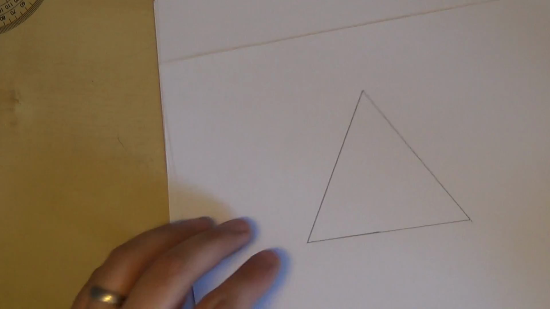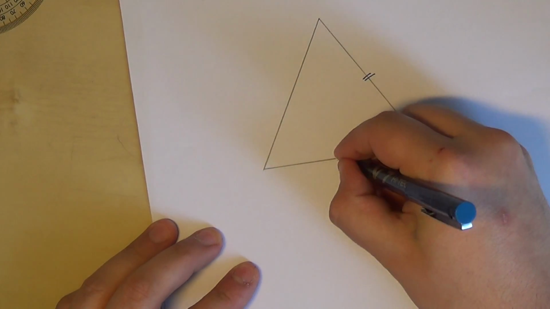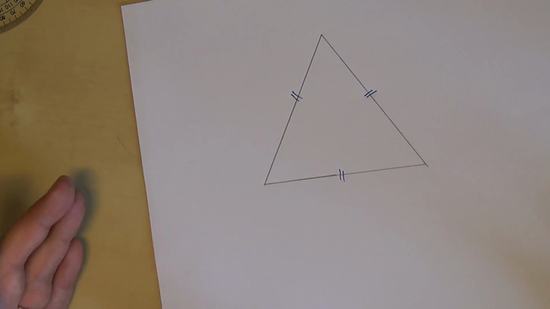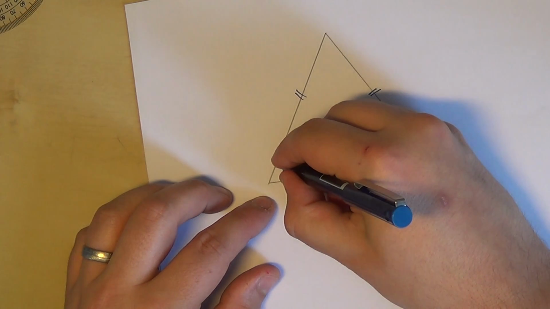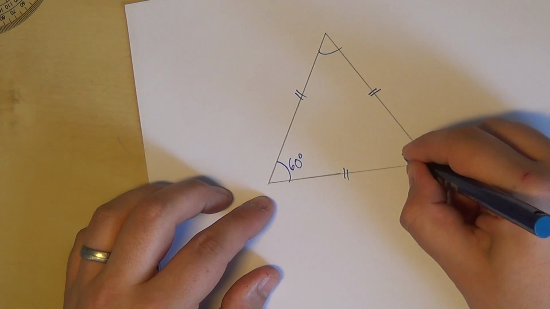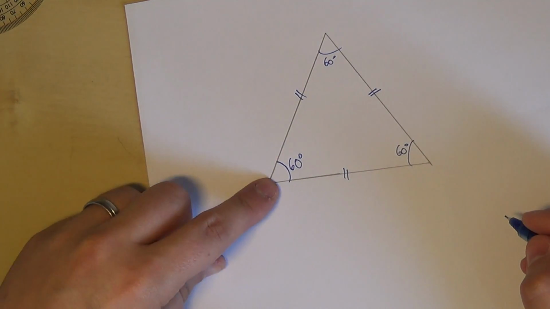Right, next triangle. We have another blank triangle here. This is equilateral, which again now means you know what all 3 angles are. Okay, so this is clearly 60 degrees. This and this are also all 60 degrees. But I'm going to work in this triangle mostly.